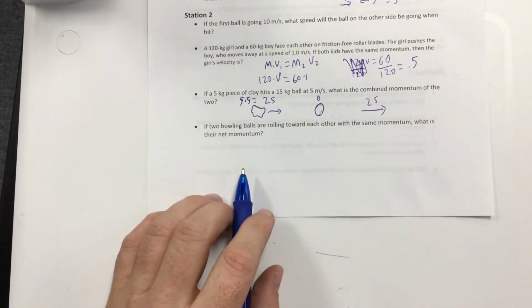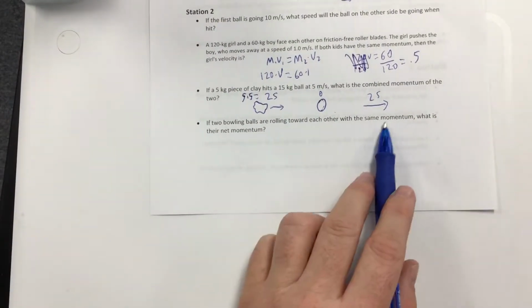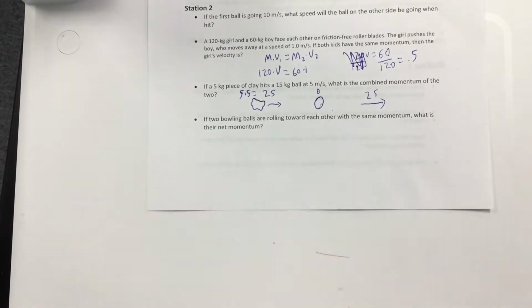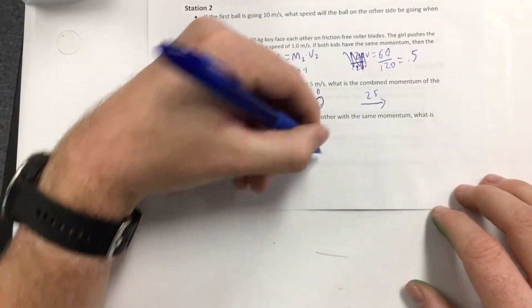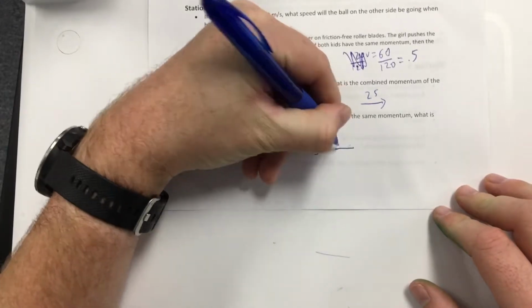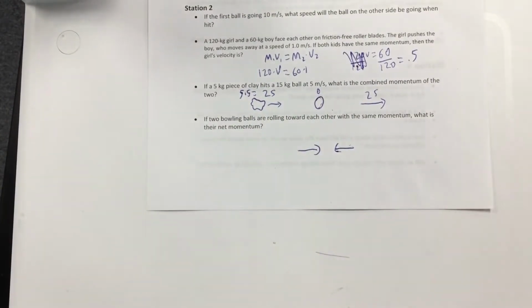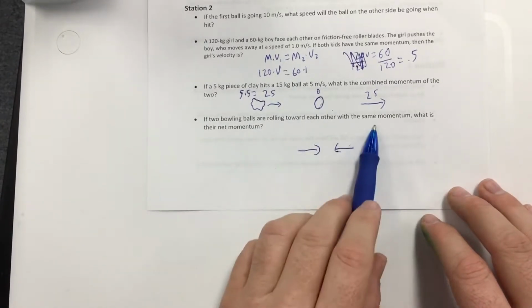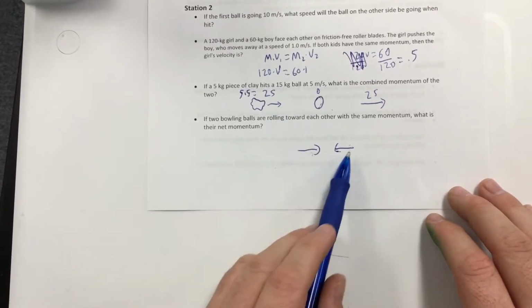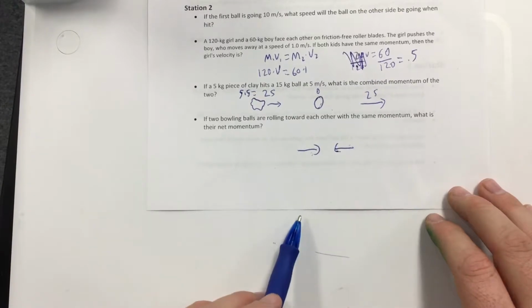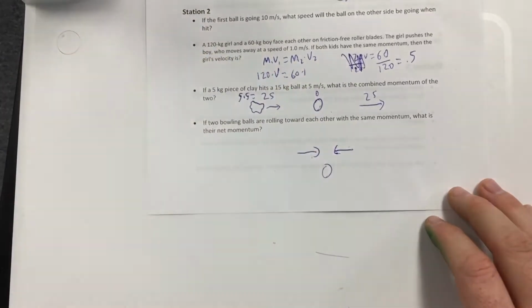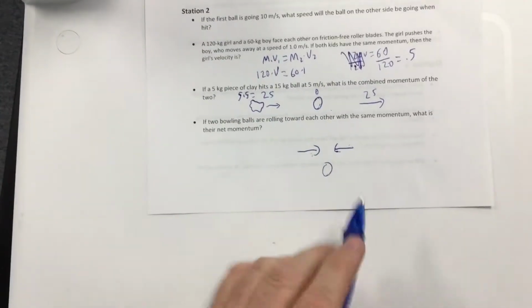Okay? Two bowling balls are rolling towards each other with the same momentum. What is their net momentum? So another net momentum problem. They're rolling towards each other, right? We're going to subtract, because this one is going this way and this one's going this way, different directions. If they have the same momentum, well, this is the same as this. So if you subtract them, what is it going to be? 0. Easy, right? Free point on the test tomorrow, all right?